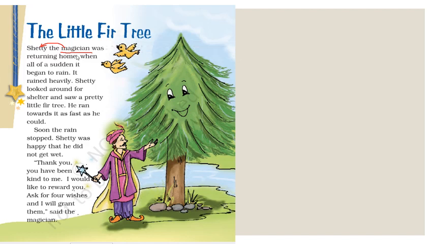One day, when he was returning home, all of a sudden, it began to rain, or it rained heavily, means it rained hard. It rained dogs and cats. Shetty looked around for shelter. He looked around here and there so that he can protect himself from rain. He was finding a place so that he can be there in order to save himself from rain.